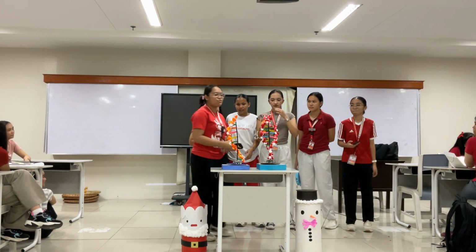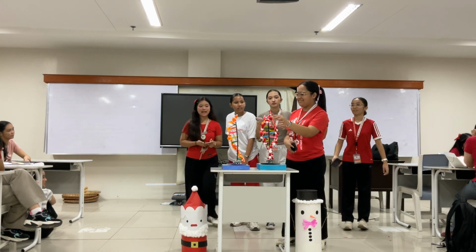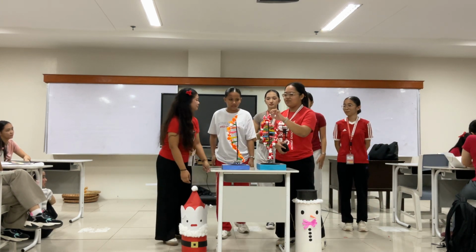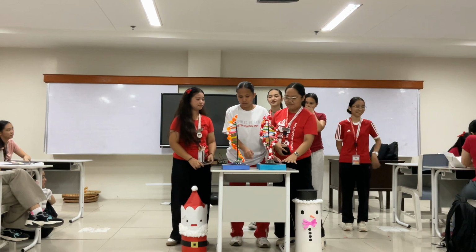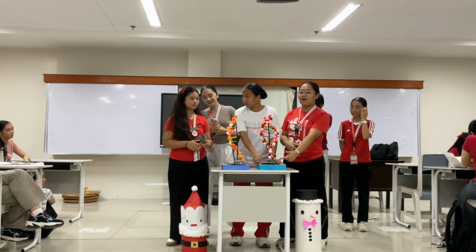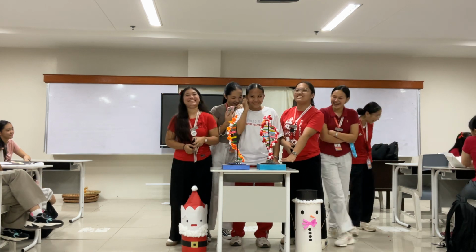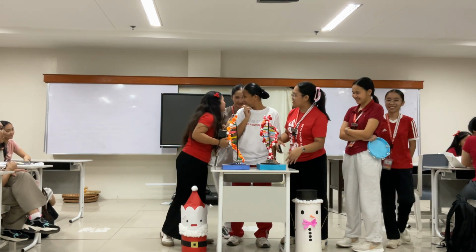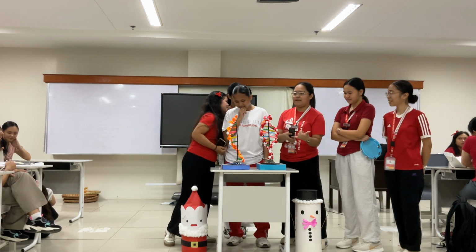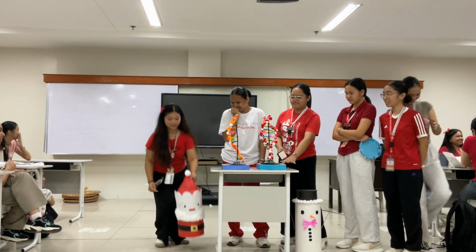So the materials we use po are clay, paper straw, wire, cardboard, rocks po, galing po sa baba, sa parking, and pearls po. Tapos namin din po kami sa fidget spinner and pearls po.